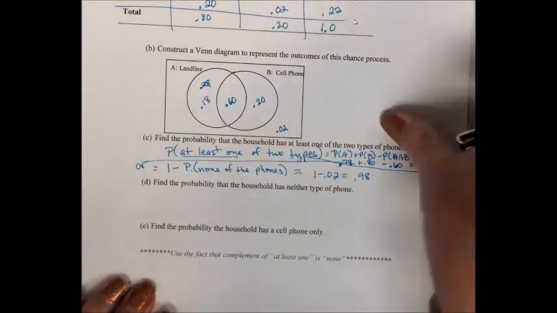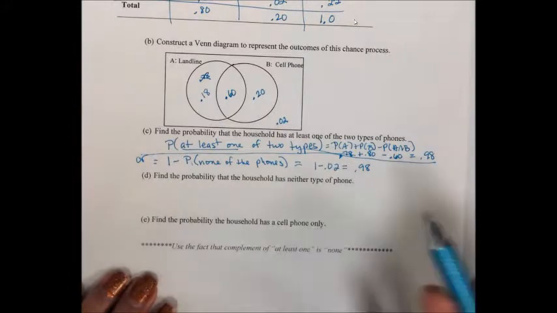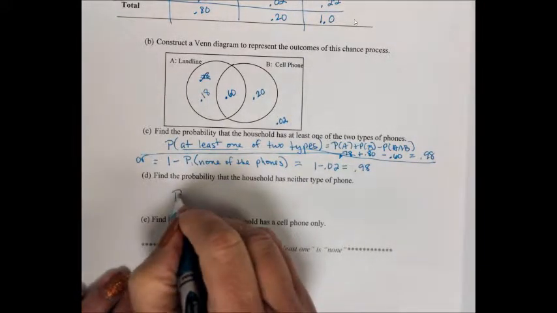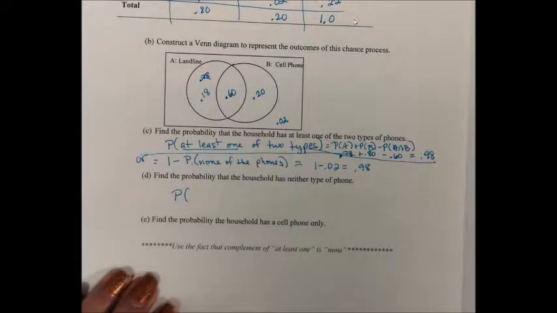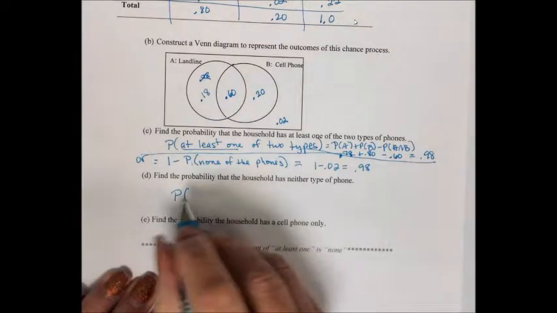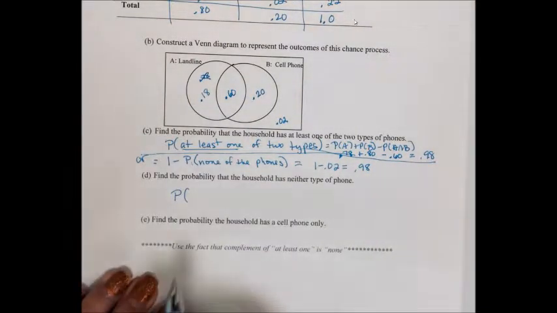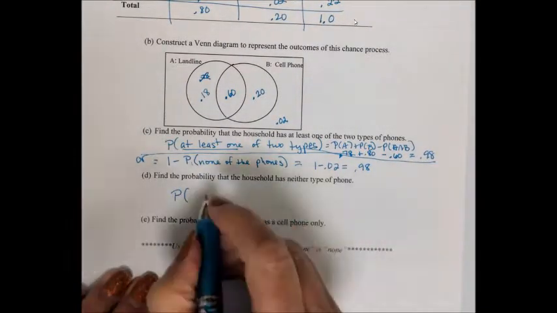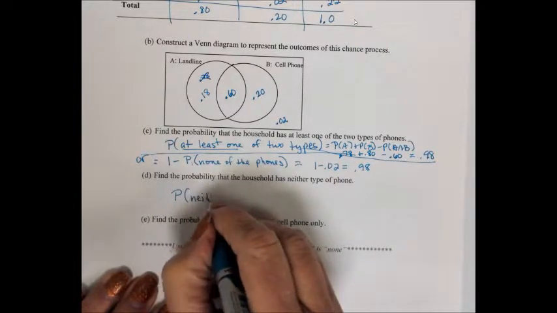Okay, so find the probability that, if I thought this through, I'd probably switch them. So I would have done D before I did C. So find the probability that they have neither type of phone.